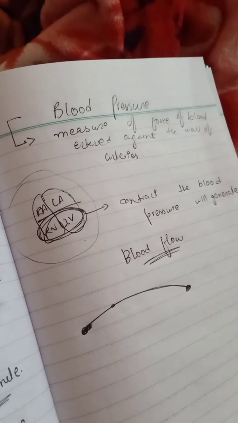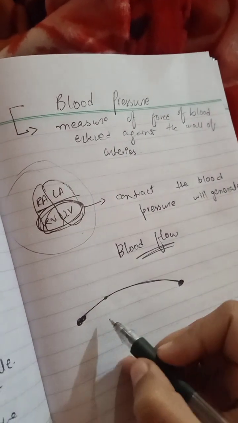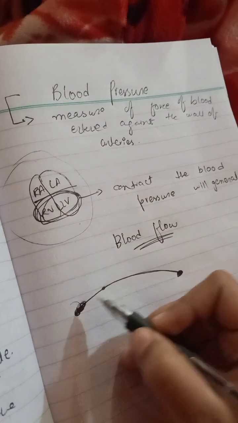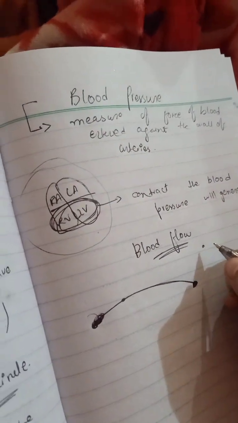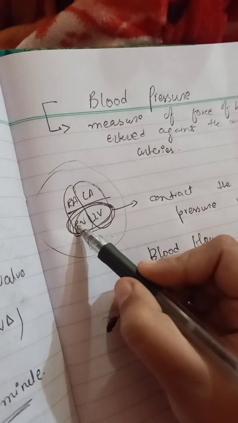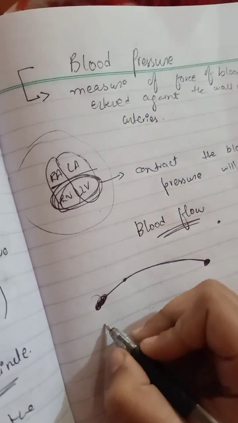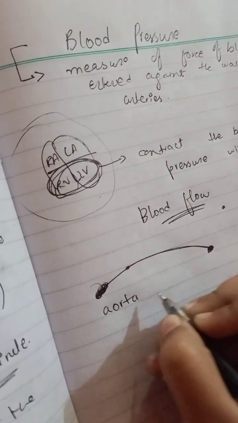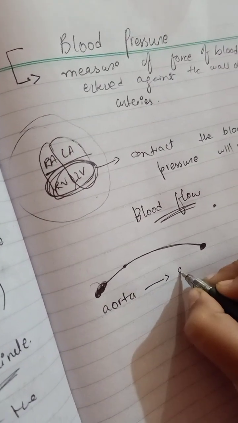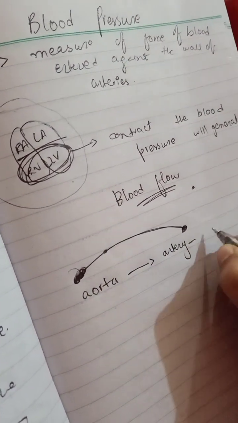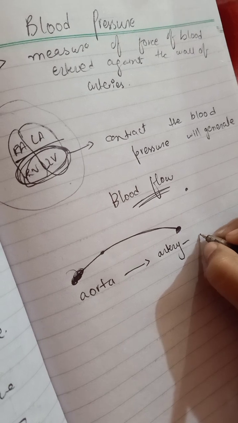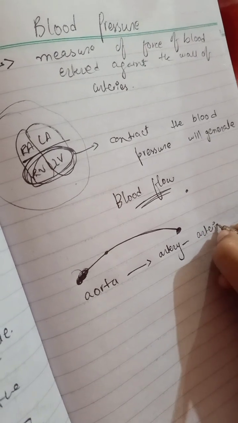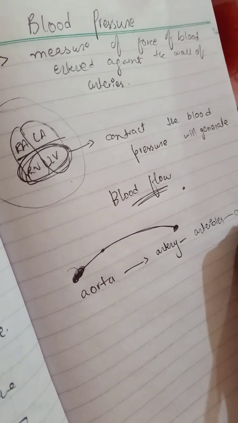If you talk about the highest pressure, I have given you the example of water. From the right ventricle and left ventricle there is the aorta. After that we have the arteries, then the arterioles, and after that the capillaries.